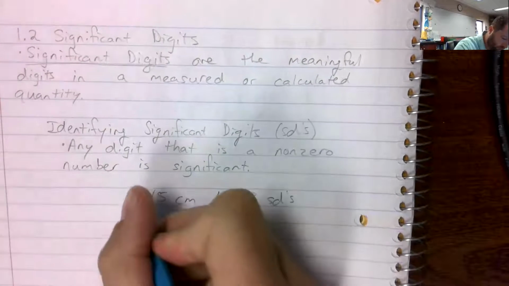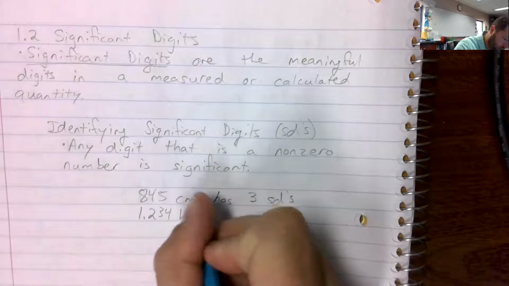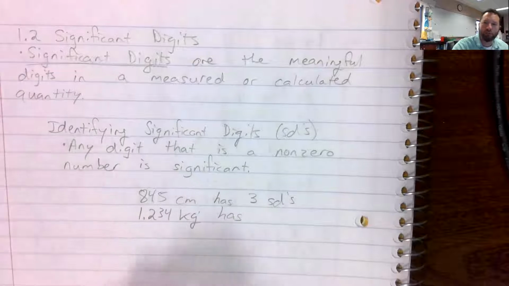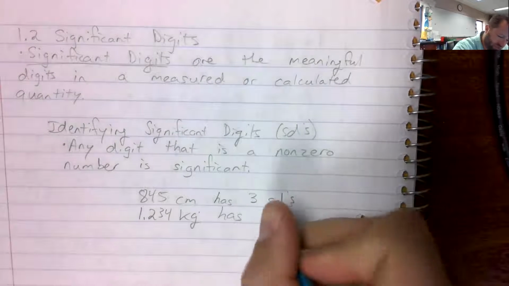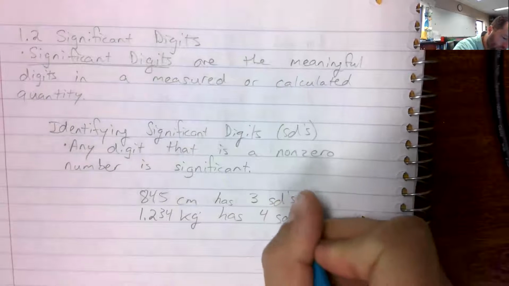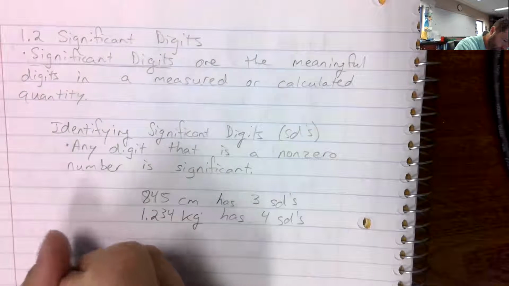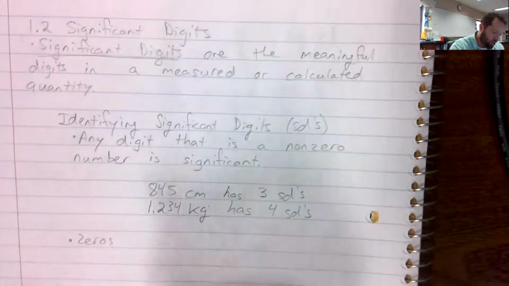Doesn't matter if there's a decimal point or not. So 1.234 kilograms. Doesn't matter if there's a decimal. All of these digits, the 1, the 2, the 3, and the 4, are all non-zero. So this one has 4 significant digits. So all non-zero digits are significant.